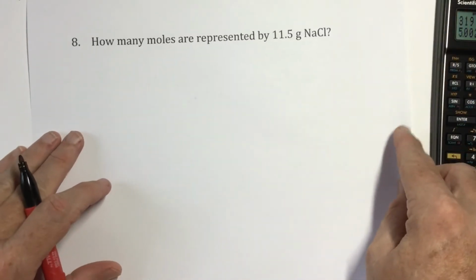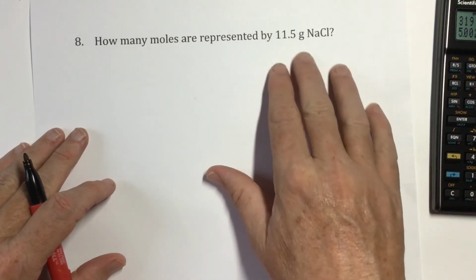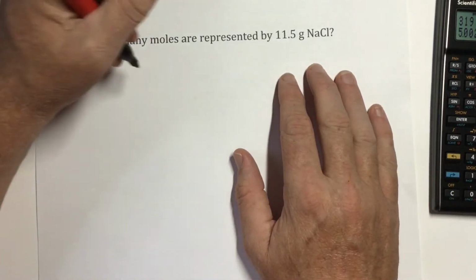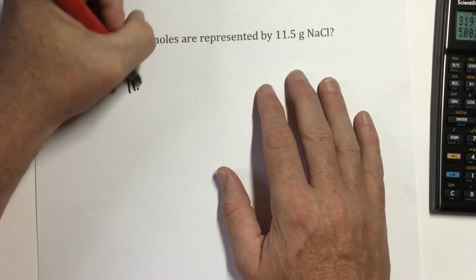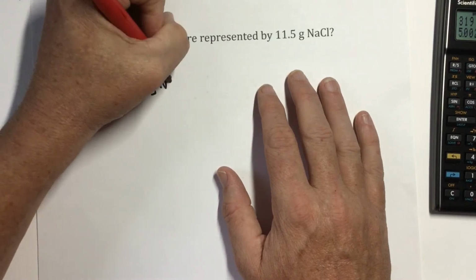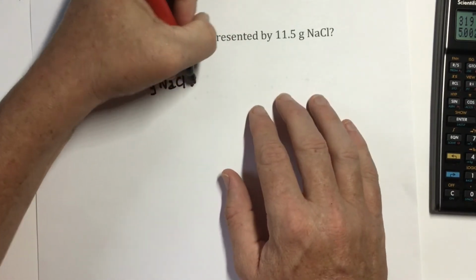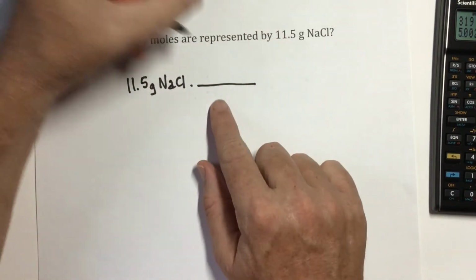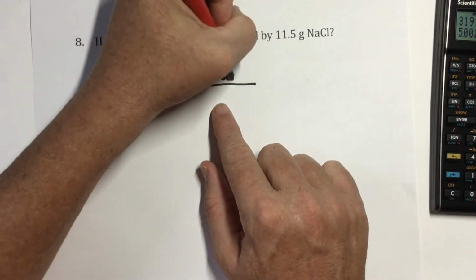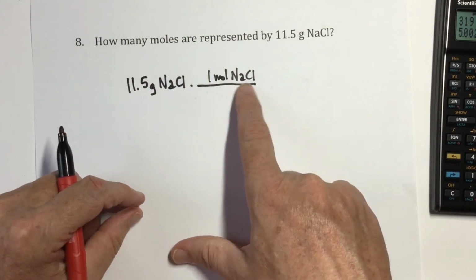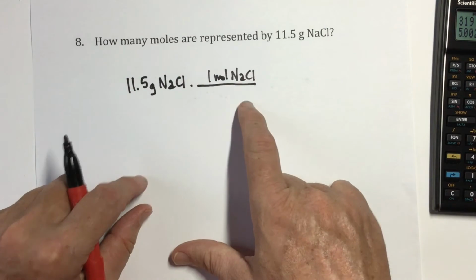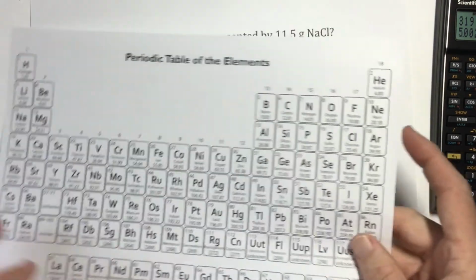All right, number 8. How many moles are represented by 11.5 grams of sodium chloride? Well, this should be done in precisely the same way, except I'll be working with a different atomic mass now, won't I? 11.5 grams of sodium chloride. I'm going to convert that to moles, so 1 mole of sodium chloride. So down here, I know that 1 mole of sodium chloride is equal to the atomic mass of sodium chloride. So what is the atomic mass of sodium chloride?